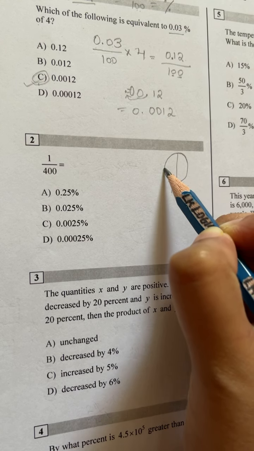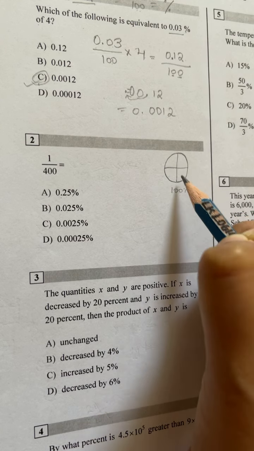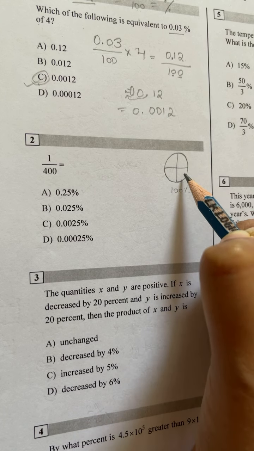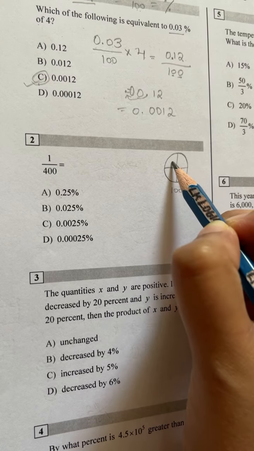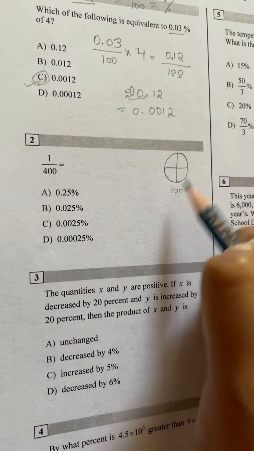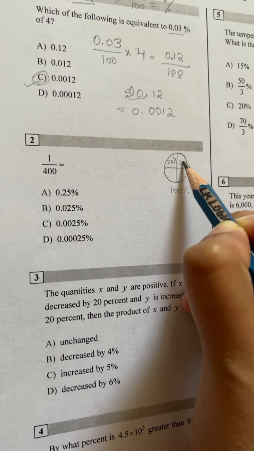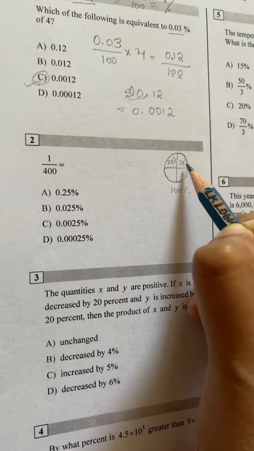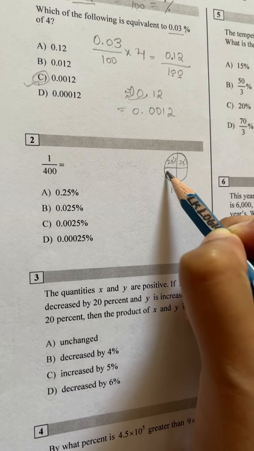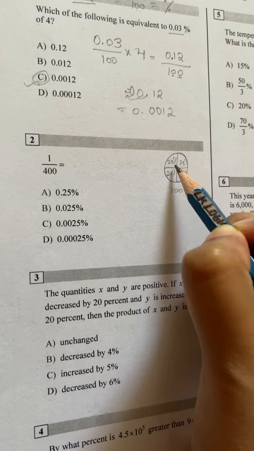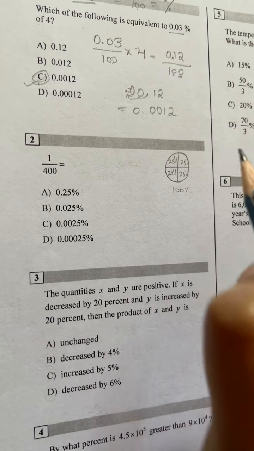Now I divide it into 4 equal parts, so it's a quarter. 1/4, 1/4, 1/4, 1/4 each. 1/4 of 100% is 25%. 25 plus 25 makes half, 50%. So 1/4 is 25%. We know that.